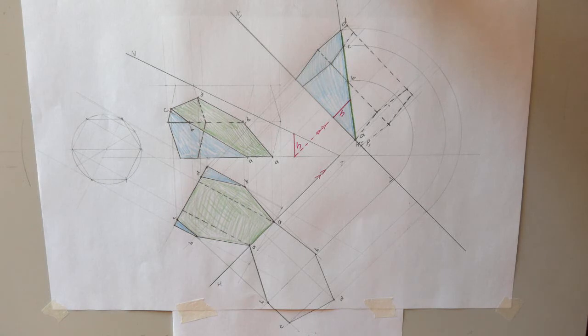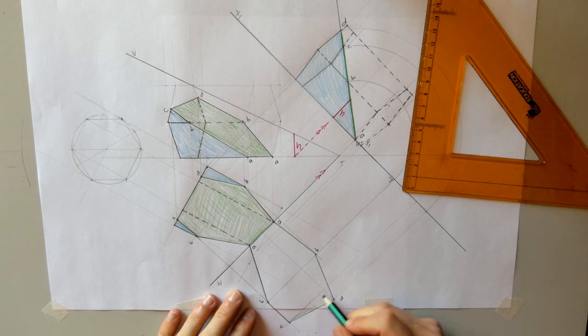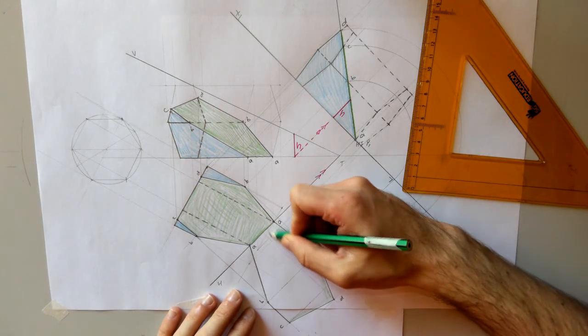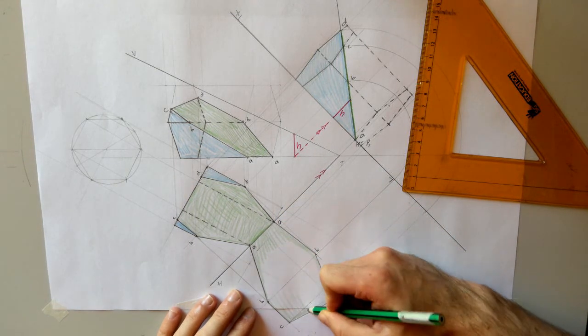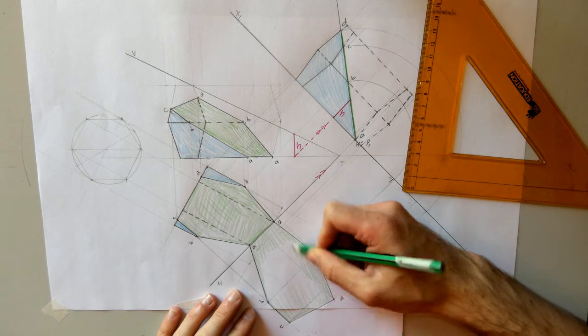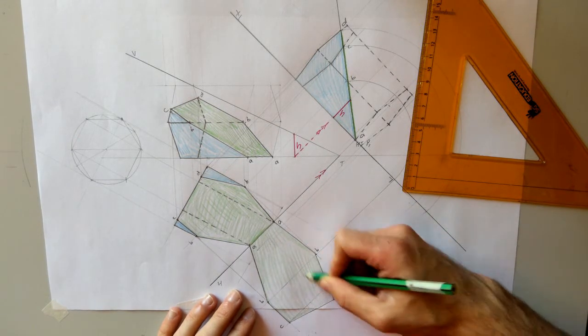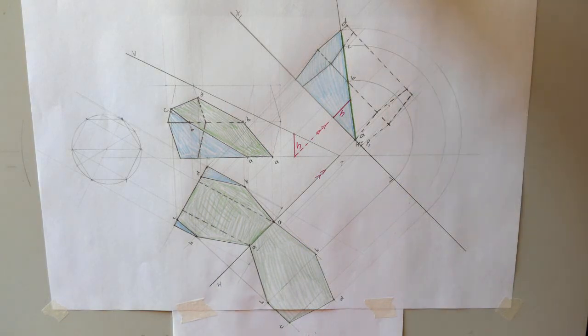So there's the true shape of the cut surface. And just put it in colour there. And that's the question complete.